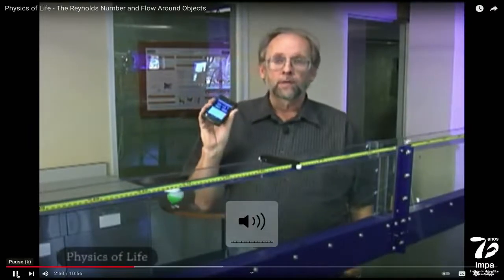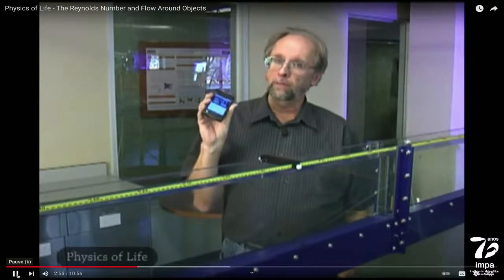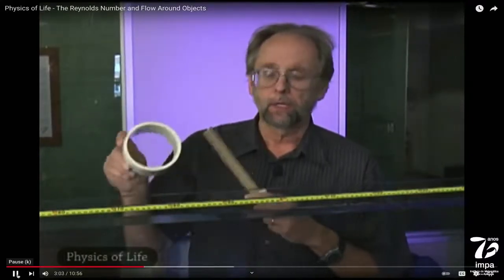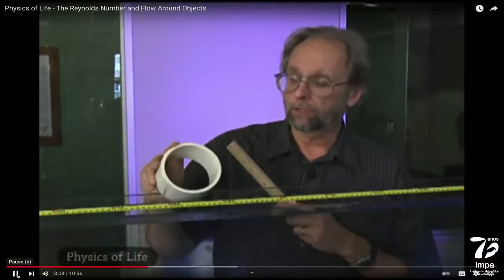And that took 15.7 seconds to go 2 meters. That works out to be about 0.13 meters per second. We're going to be looking at flows around a fairly simple shape today, namely a circular cross-section that's provided by this PVC pipe. We're going to be immersing the PVC pipe in the flume and looking at how water flows around that.